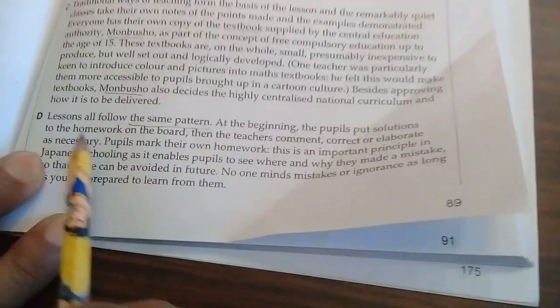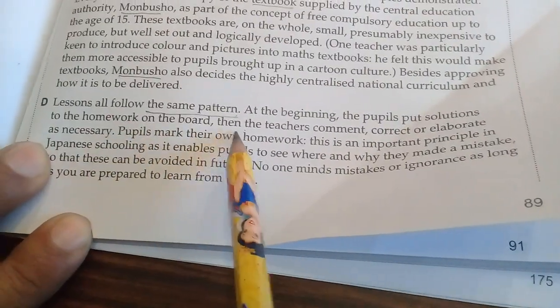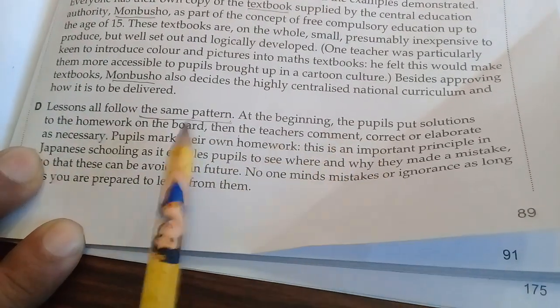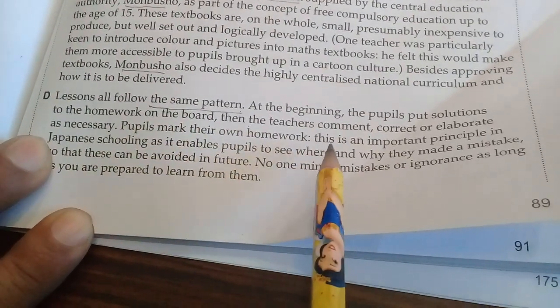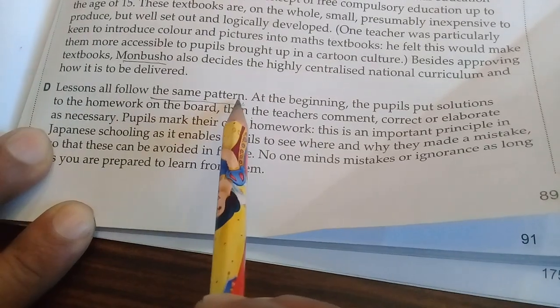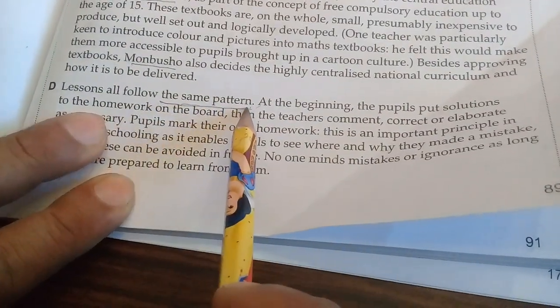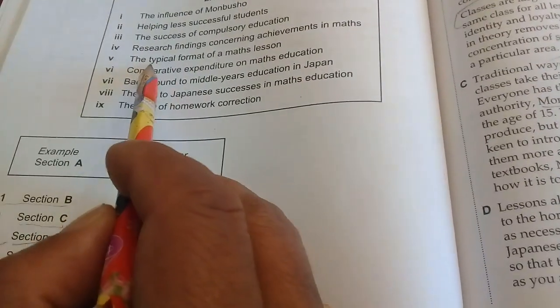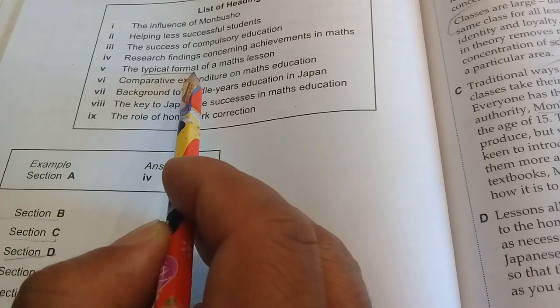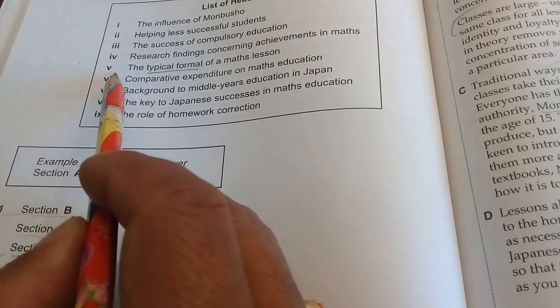At the beginning, the pupils put solutions to the homework on the board. Then the teachers comment. So we can find here information about the same pattern, right? Same pattern is very important in this situation. Same pattern means typical format. So our correct answer is number 5. Okay?